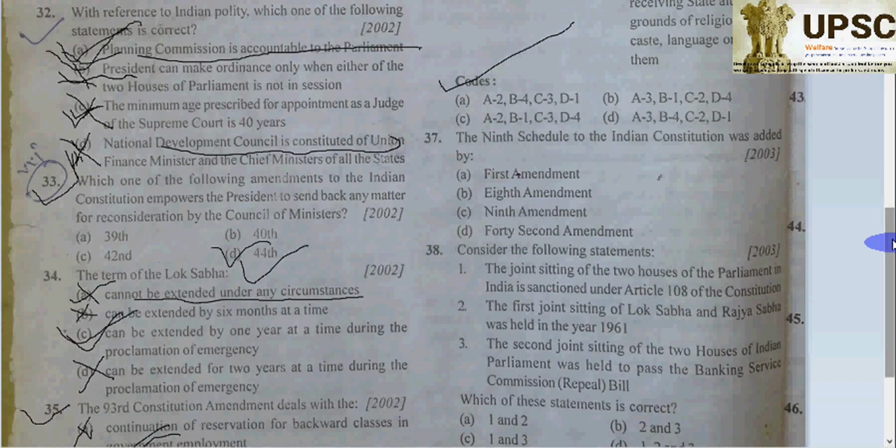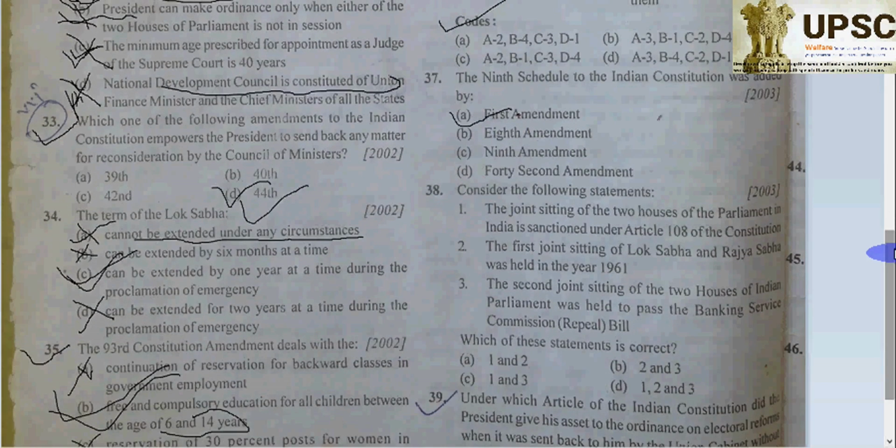Now, the 9th Schedule is related to which one? Of course, the First Amendment. The first schedule is related to the new creation of states, but the 9th Schedule is the land reforms. So definitely it is going to be the First Amendment.